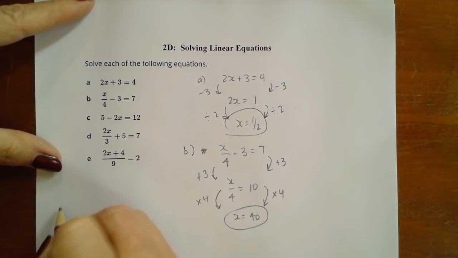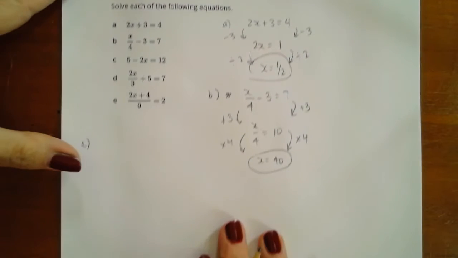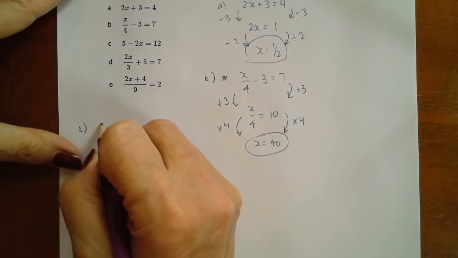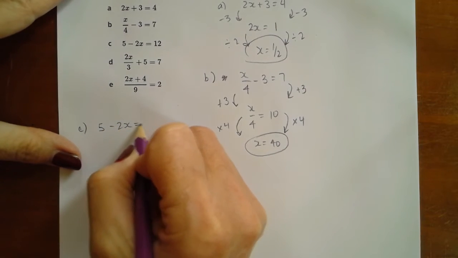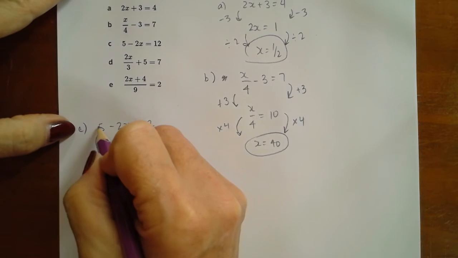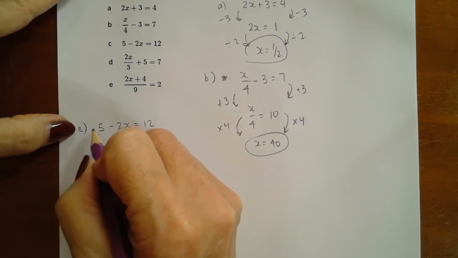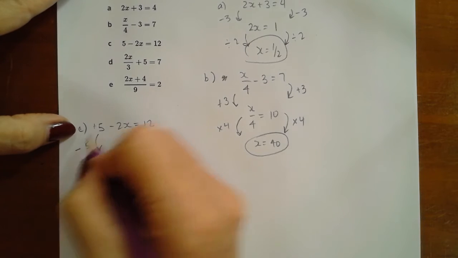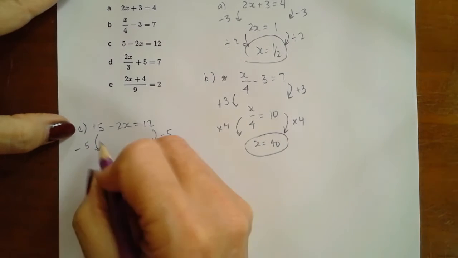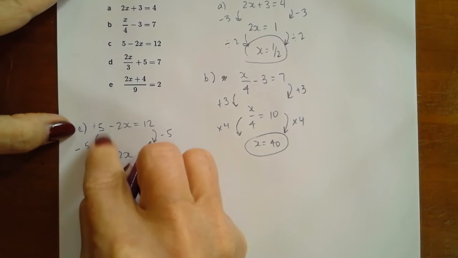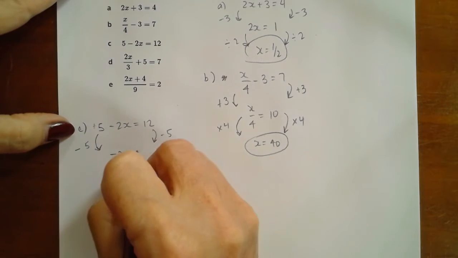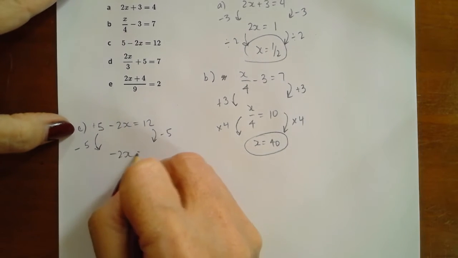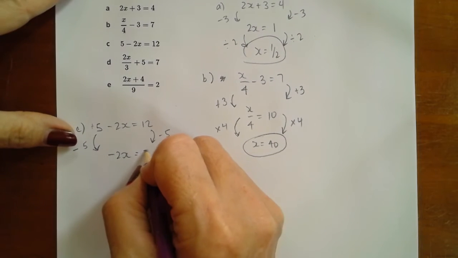All right, let's try C. I'll go over here. Maybe move down a little bit. It's 5 minus 2x equals 12. So I'm going to take the 5. The sign in front of the 5 is positive. I don't really see it, but it's positive there. So I'm going to take 5 from both sides, subtract 5, and I get negative 2x. That sign belongs to that 2, or that term, equals, what's that, 7?